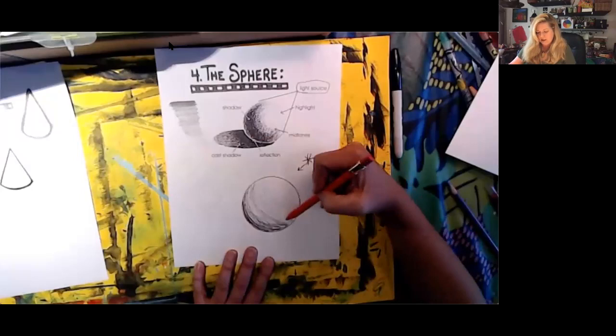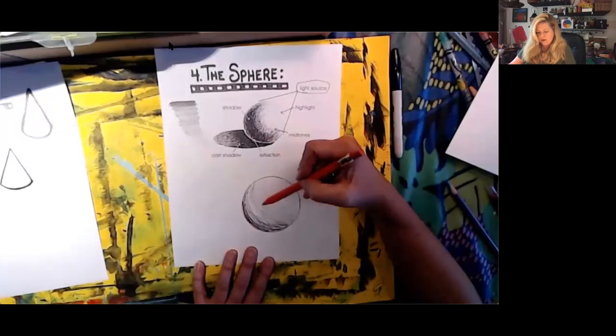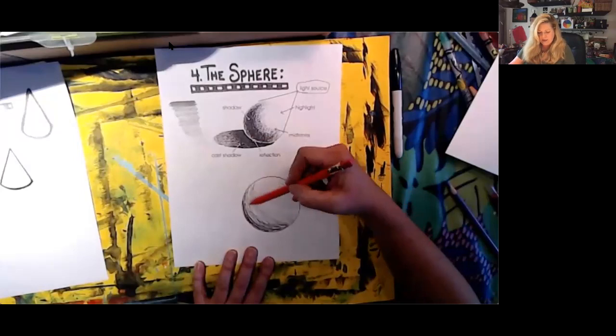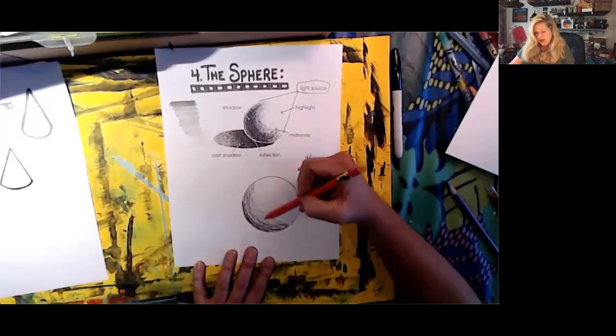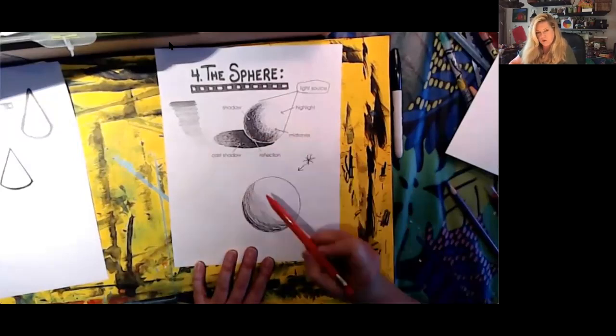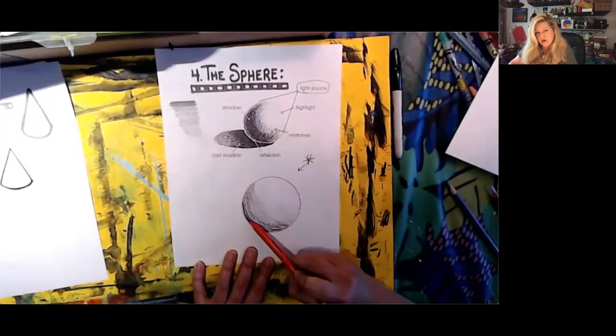It takes such control. Oh my goodness. And as I go back, I'm filling in a little more pencil back in here. And I want to see a smooth transition from my dark to my light. I don't want to see an obvious line.